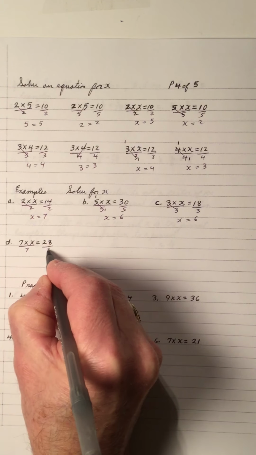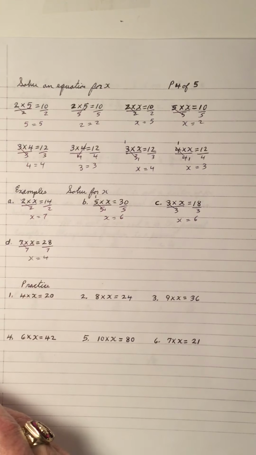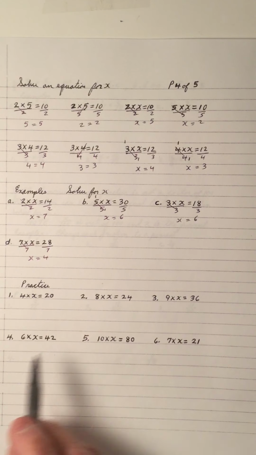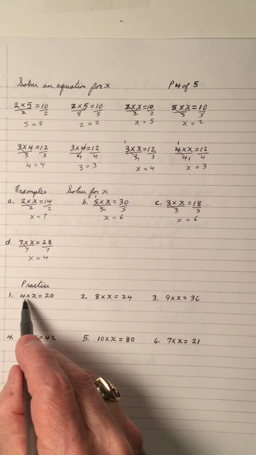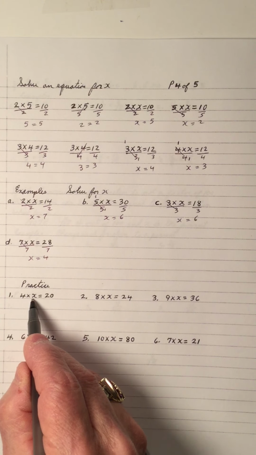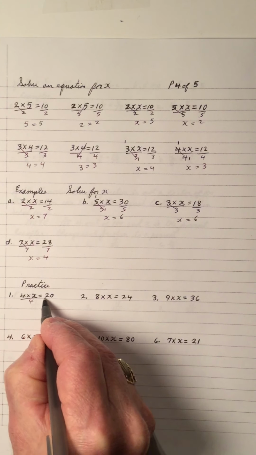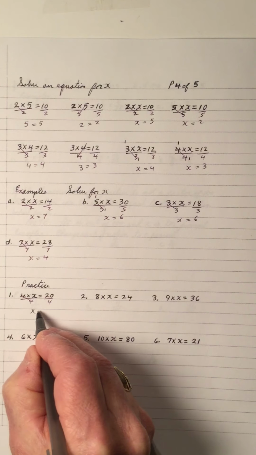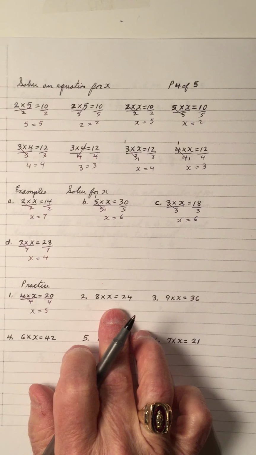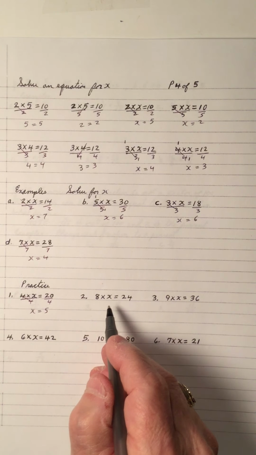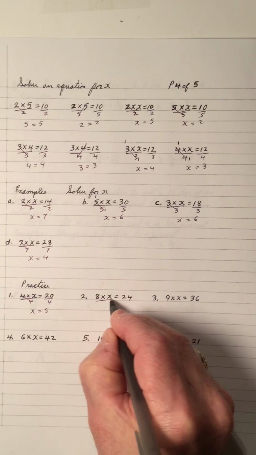7, 7's cancel. x equals 4. 7 times 4 is 28. Practice. You work these out and see if you get the right answer. But before I do this one, just look. 4 times what number gives you 20? You can see that's a 5. But if we go through dividing both sides by 4, cancel it out, we will get the 5. This is great now because you can see the number. But if this was decimals and fractions and everything else, you would have trouble. So following this procedure, it'll always work. Divide both sides by 8.